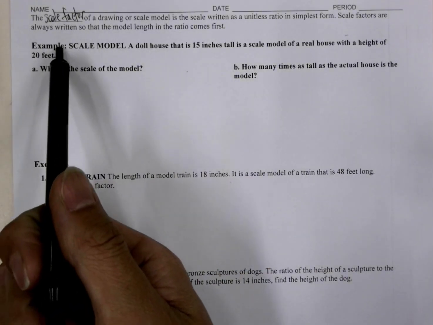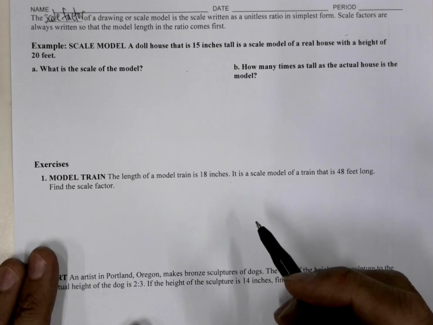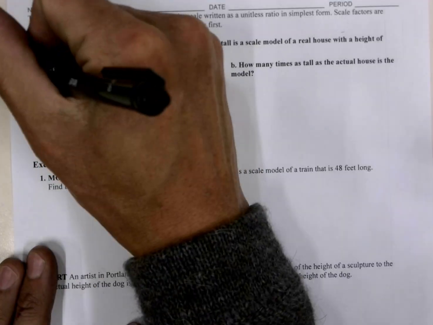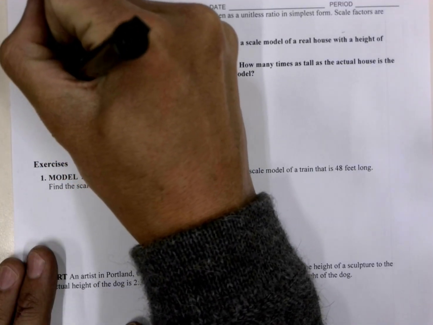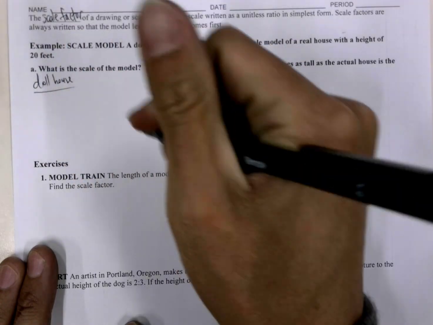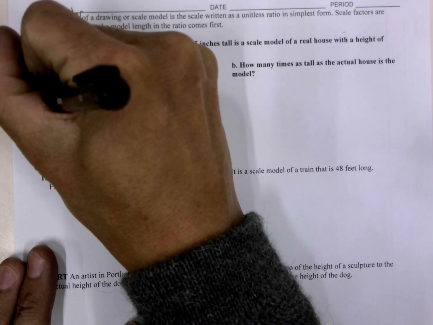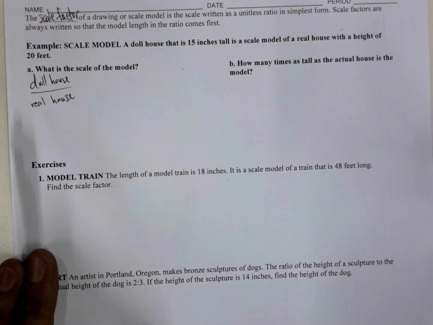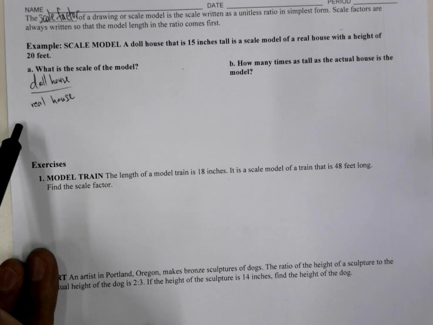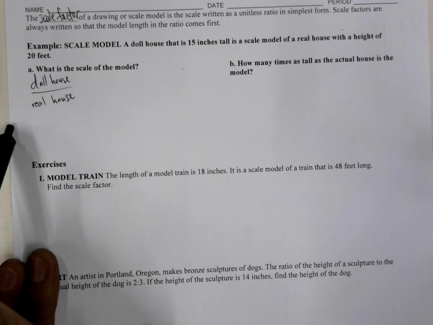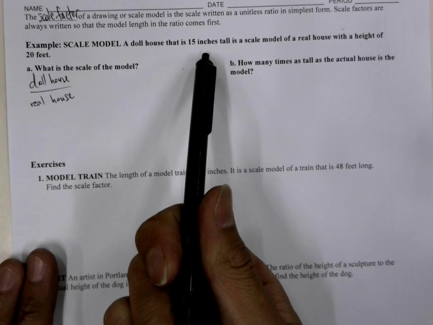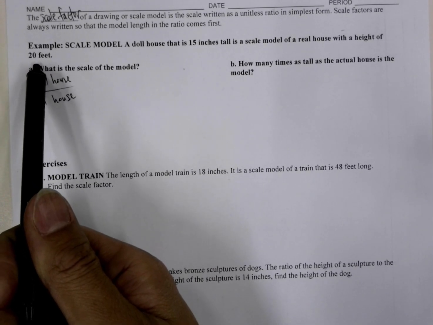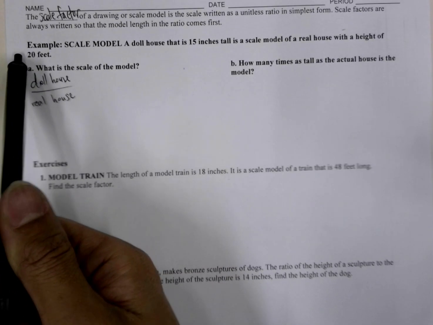So how do we create the scale factor, right? What's the scale of the model? Well, the way we're going to do that is we need to put dollhouse over real house, like so. Right? But the thing is that they both need to be in the same units. Okay? So you can see here the dollhouse is in inches, and the real house is in feet. So we either need to convert inches into feet or feet into inches.